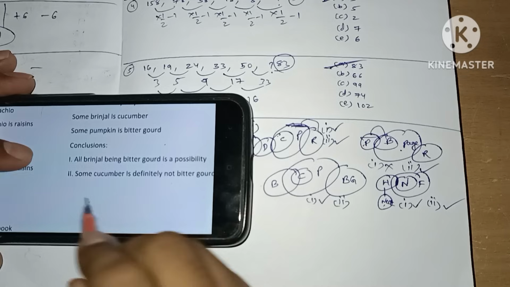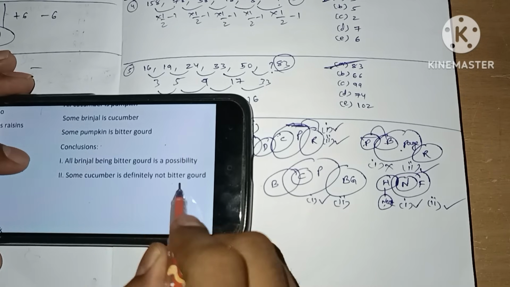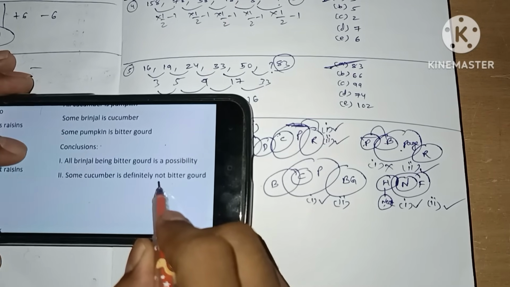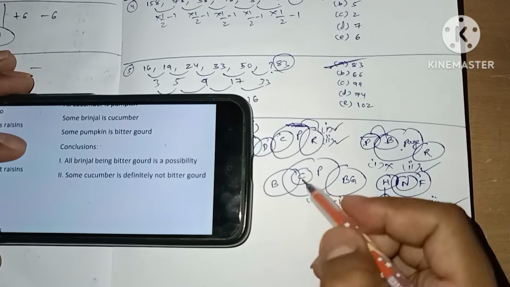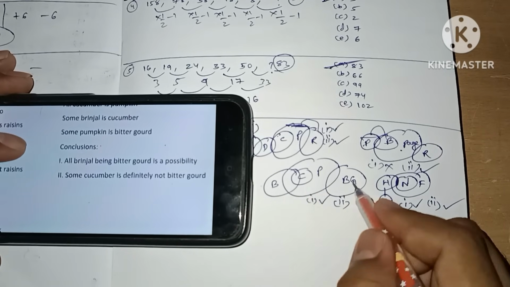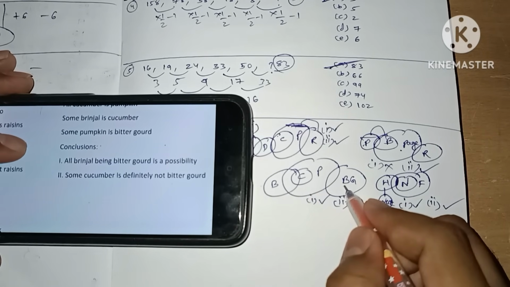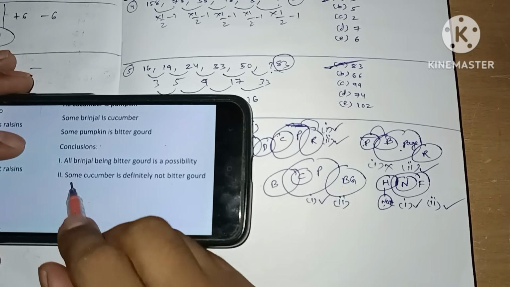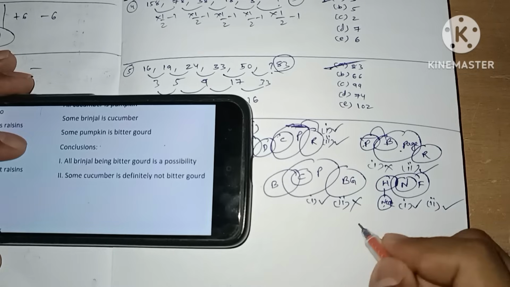Second conclusion: some cucumber is definitely not a bitter gourd. So here we see "not", so we check whether all cucumber can be bitter gourd. All cucumber can be placed inside a bitter gourd. It is possible. All case possible means the some-not case is false.